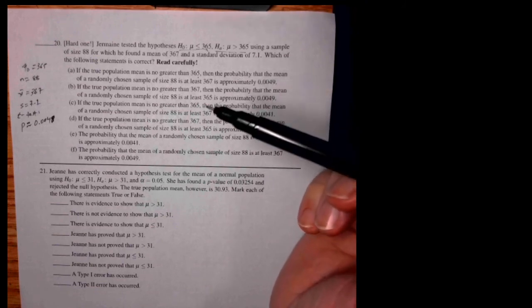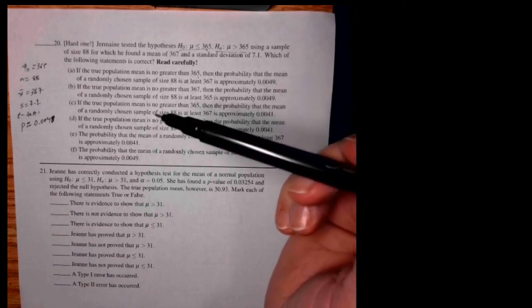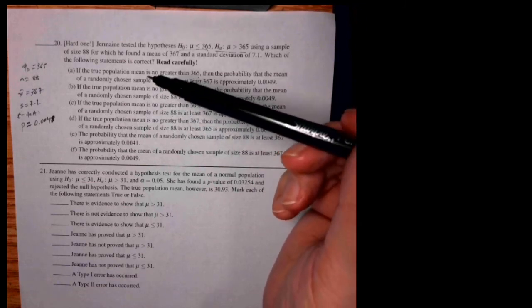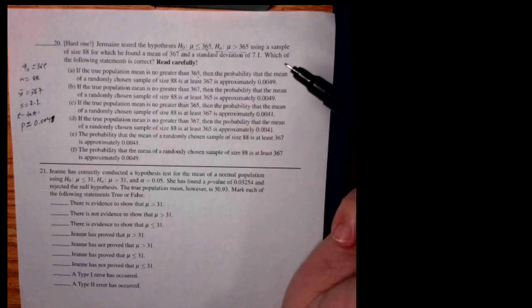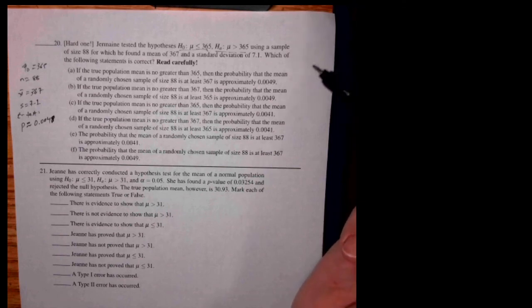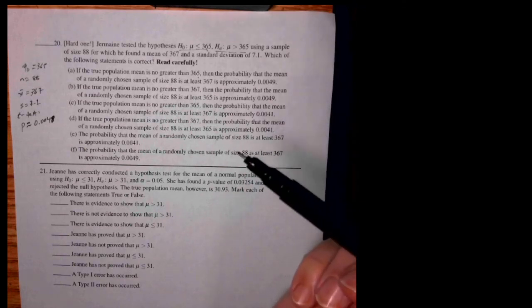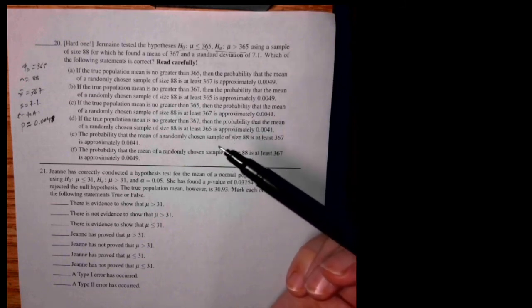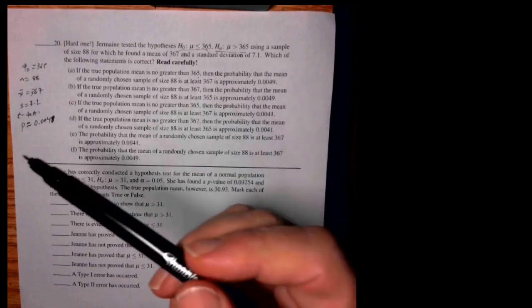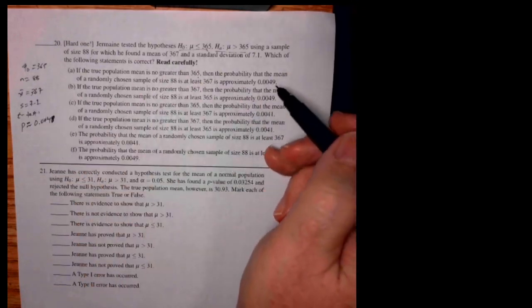Well, the p-value is the probability that if the null hypothesis is true, and you choose any sample at all of the same size as the one you chose, then the mean of that sample is at least as far away from mu naught as the mean you actually found before, your 367 in this case. That's the p-value.